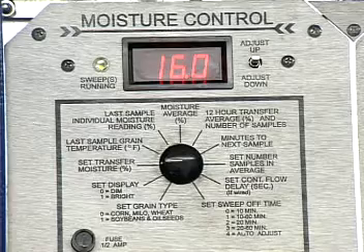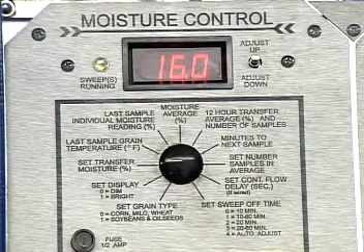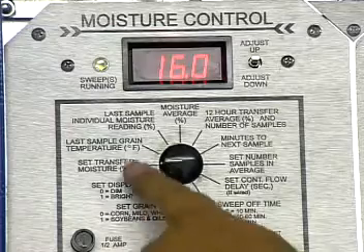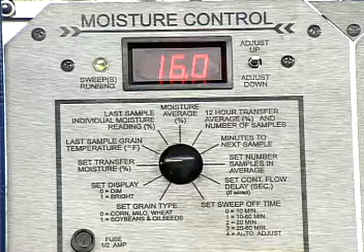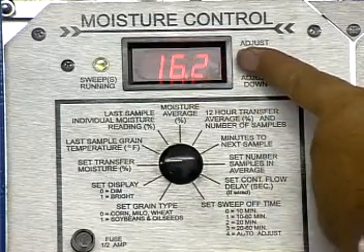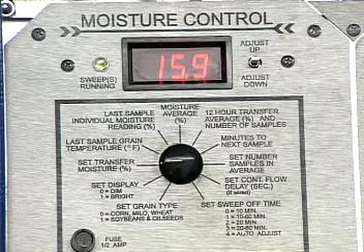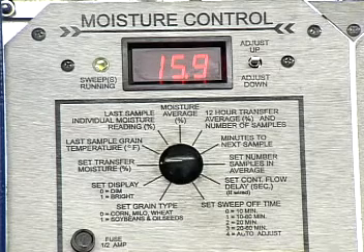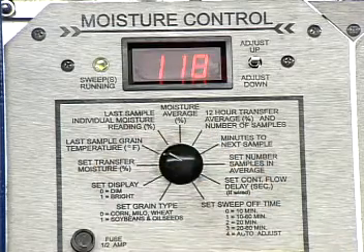Now we have the set transfer moisture. This is where you're going to set your moisture that you want it to transfer from your grain bin, drying bin, over to your storage bin. Just as easy as going up to 16.2 or down to 15.9, whatever way you want to go. Keep in mind that you'll take anywhere from a point to a point and a half below this out in cooling.